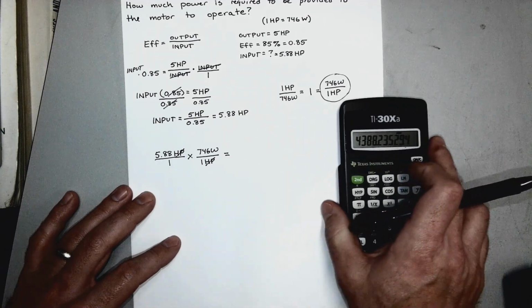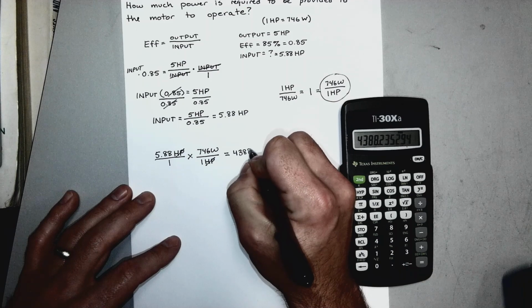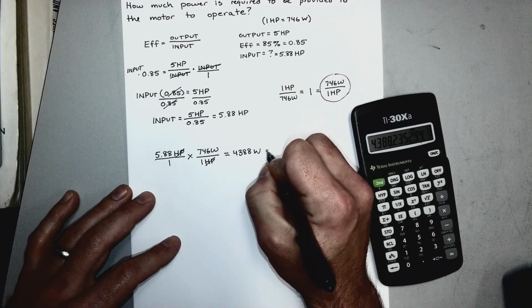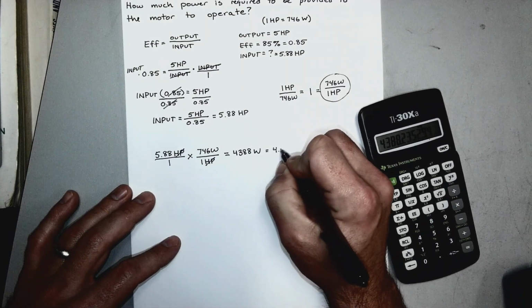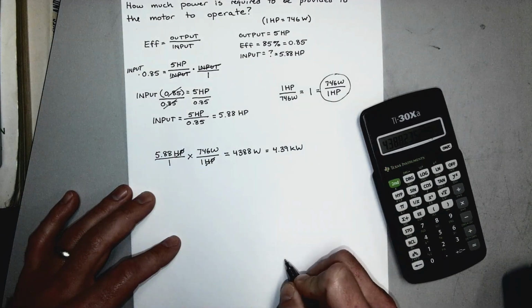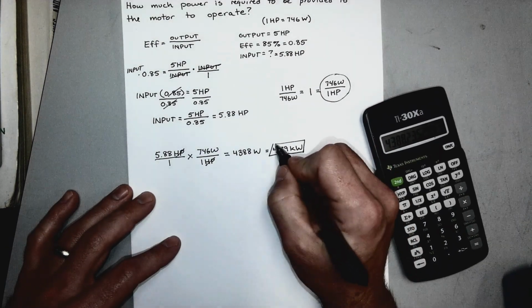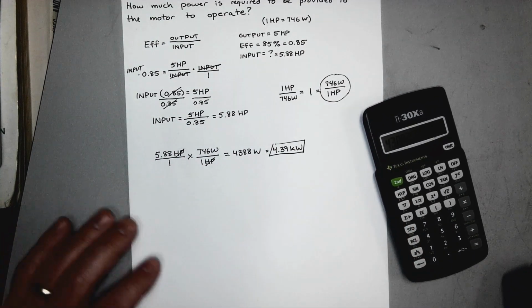When we put that in the calculator, times 746, we get 4,388 watts. So that's 4,388 watts, or we could say that's 4.39 kilowatts. And that's going to be our input power. All right, so that is what the question is asking for right there.